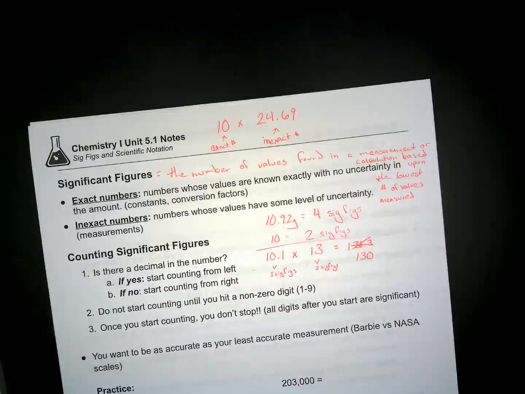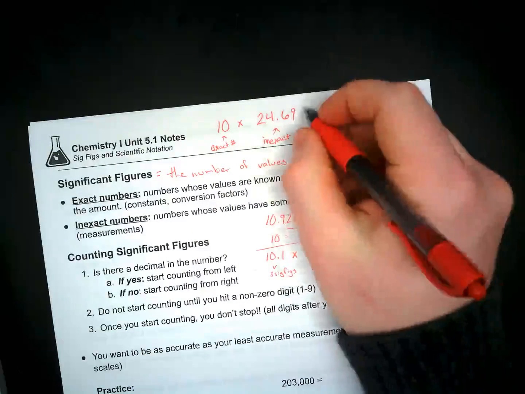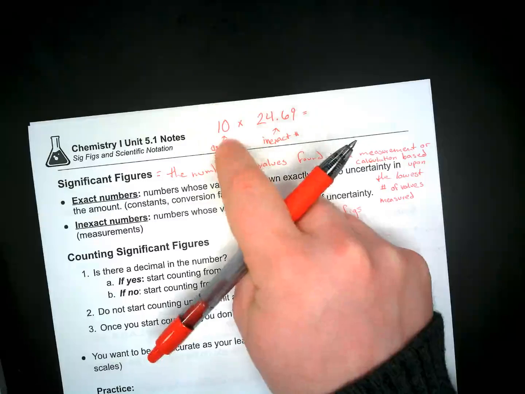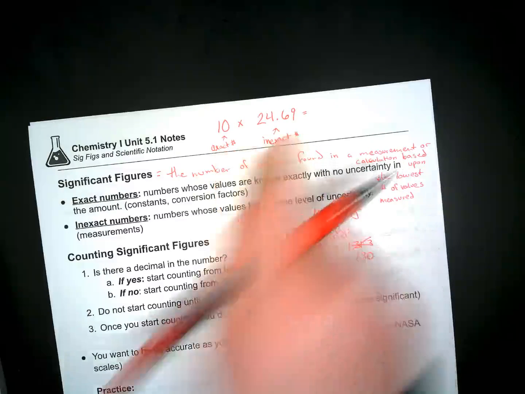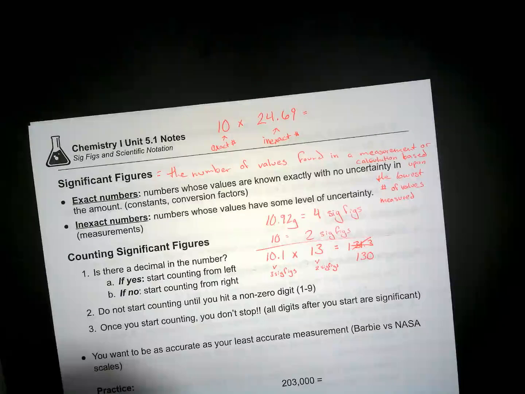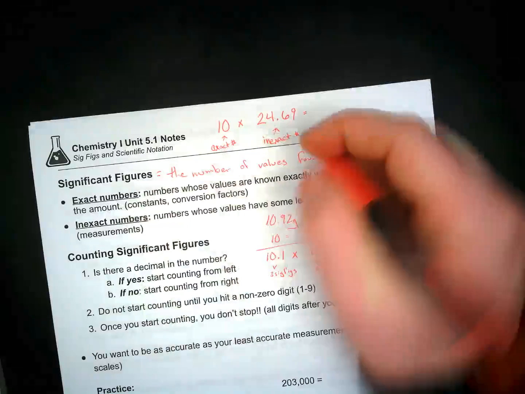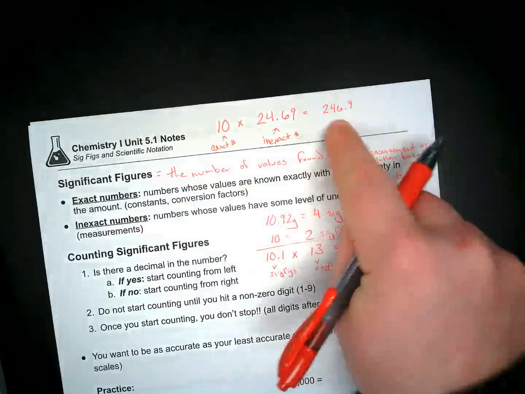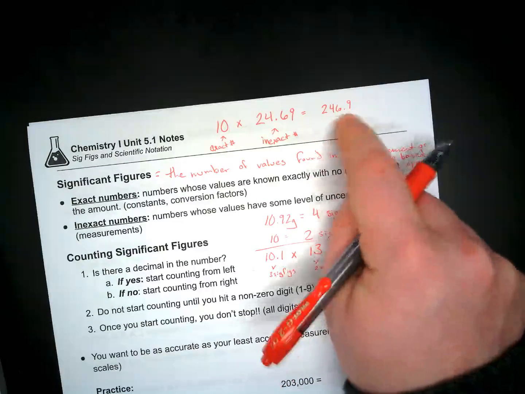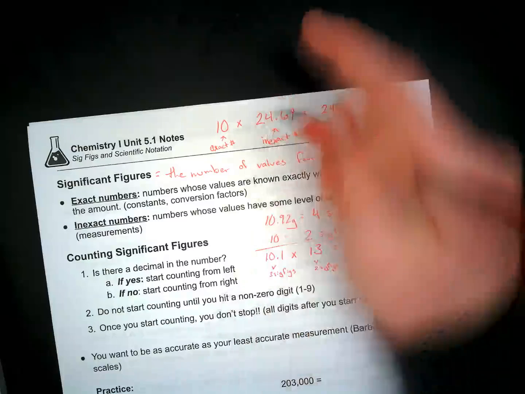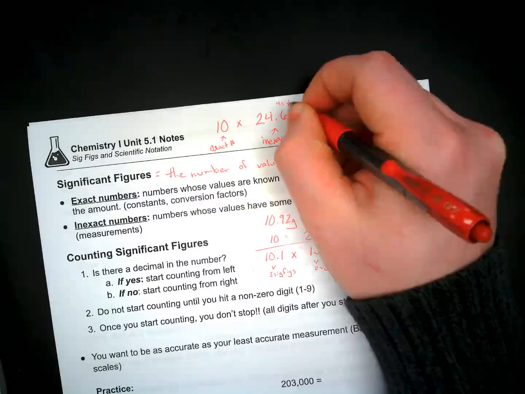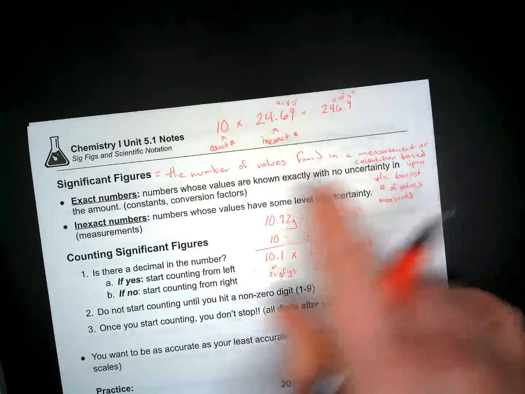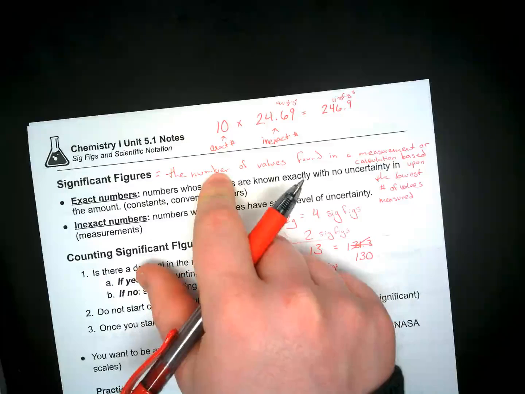Okay, so when you're multiplying these against one another, we do not count the number of sig figs for exact numbers. So the answer here, if you pop that in your calculator, is 246.9, it's good to go like this. Okay, we've got 4 sig figs here. We do not count the number of sig figs from exact numbers.